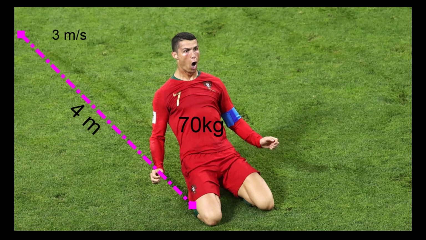Can we find out the frictional force which brought him to a halt after 4 metres? Well, of course we can. It's all down to conservation of energy. We know fine well at the beginning of his slide he's going to have a certain amount of kinetic energy, and that's going to equal 1/2 mv squared. Now that kinetic energy will be taken away from him because, as you know, his displacement is down this way and the force of friction is going to be in the opposite direction.